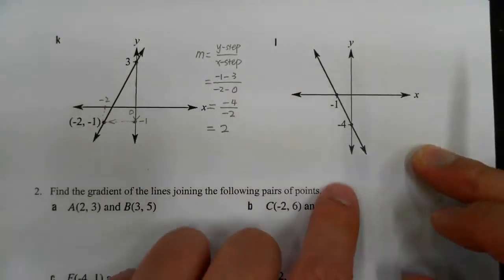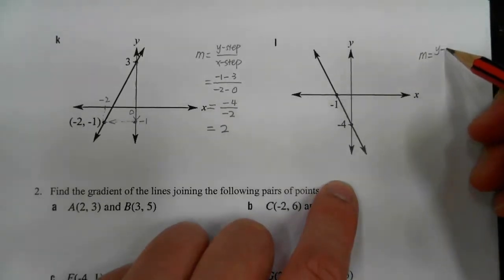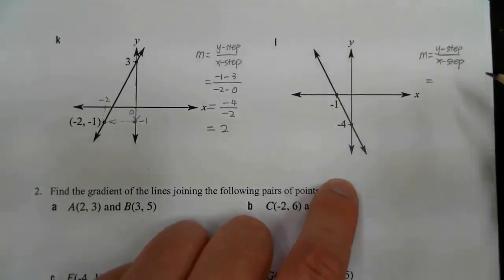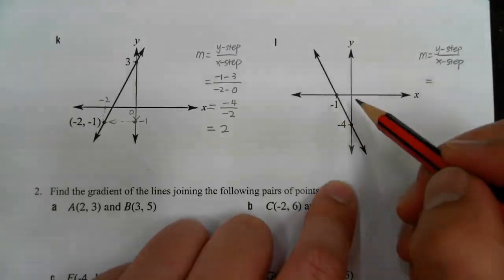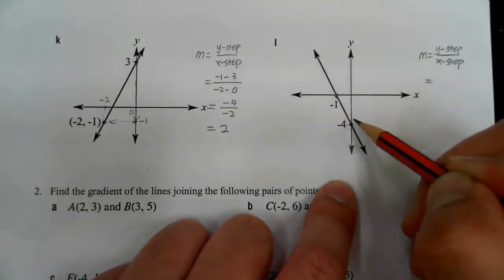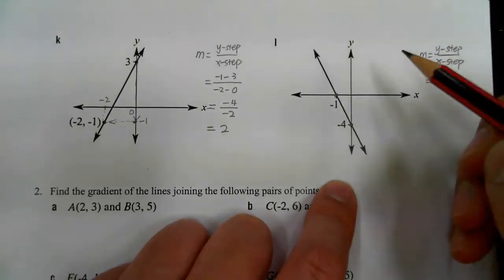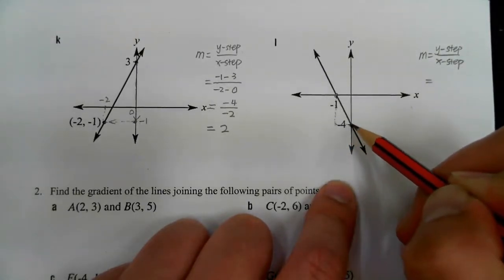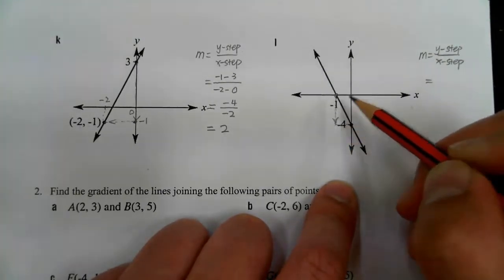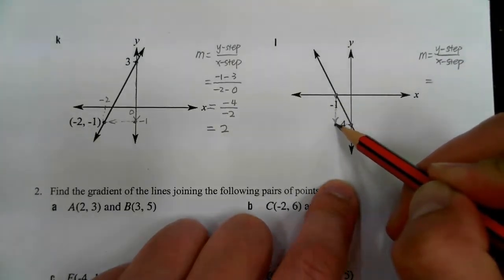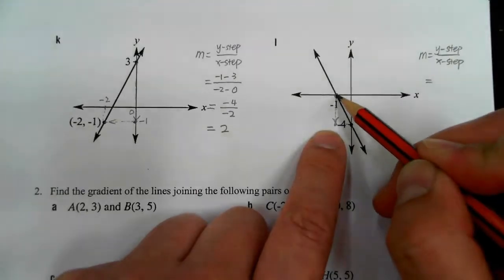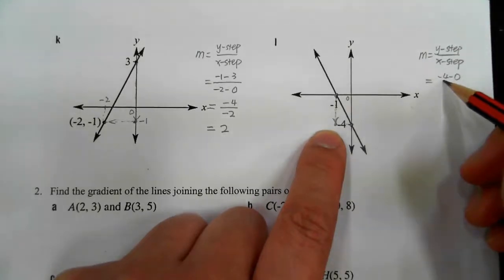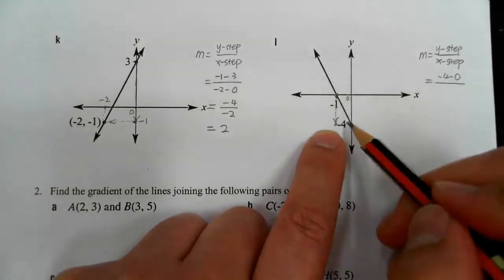Alright, now for this question, we still write m equals y step over x step. So we find the x step and the y step. For the y step, I can start from -1 and stop at -4, this point. So I can go this way. If I go down, that is my ending point for y, so that is -4. This is 0. So the y step is -4, take away 0, the ending point take away the starting point, over x.